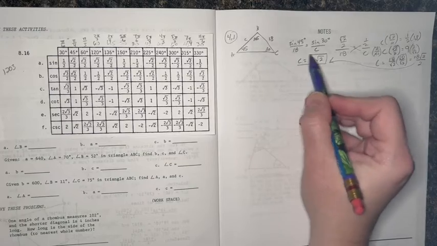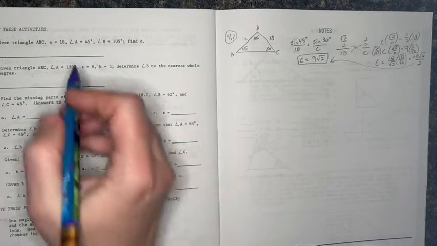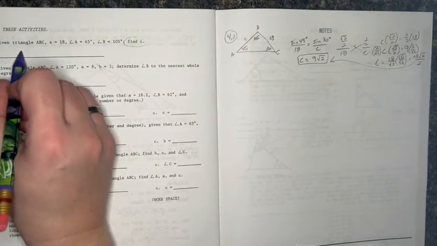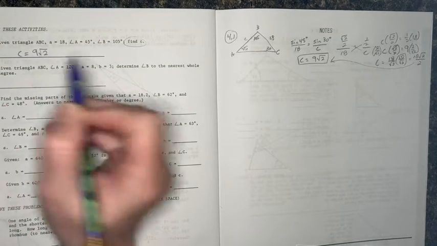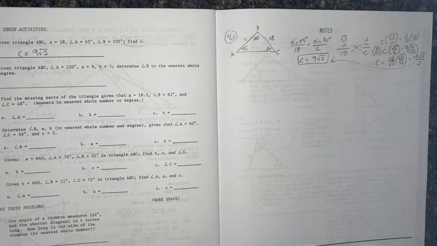So c is equal to 9 times the square root of 2. They don't give us any unit of measure for our distances, so I don't have anything I can put there.